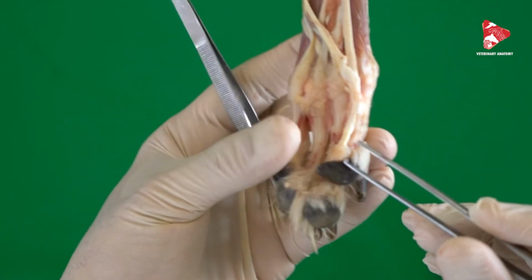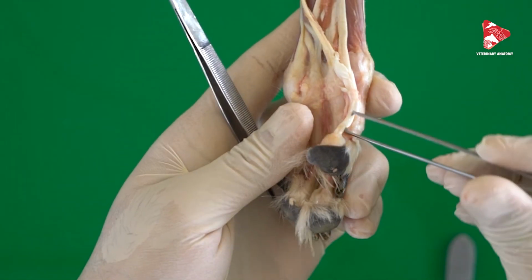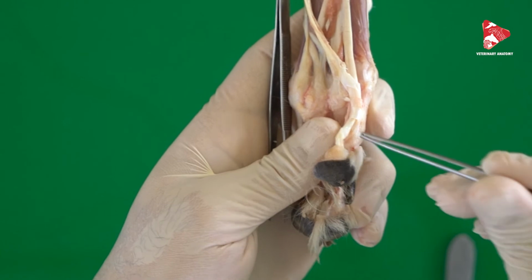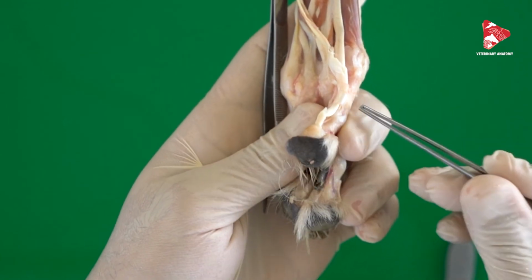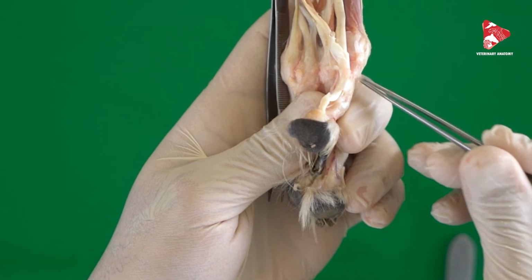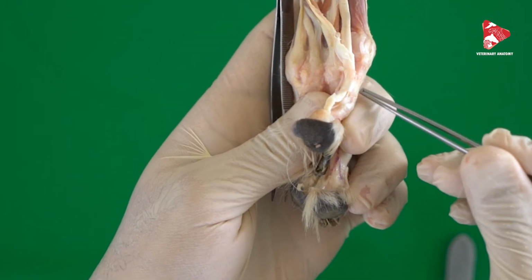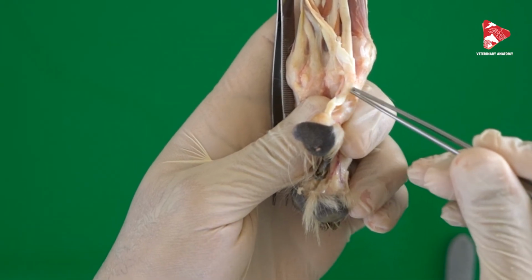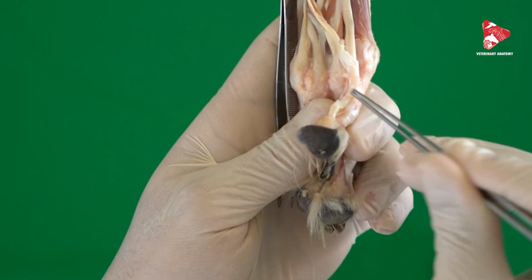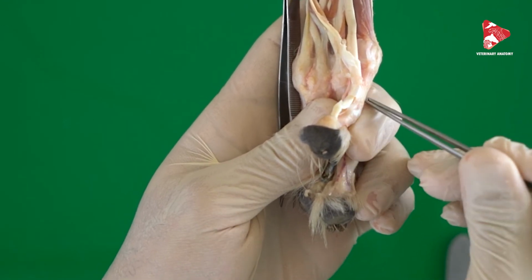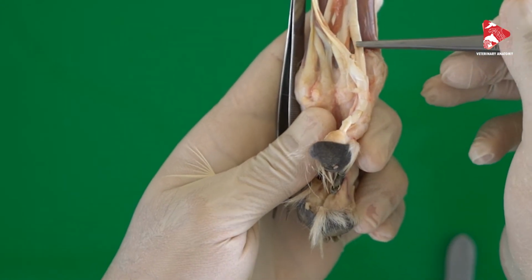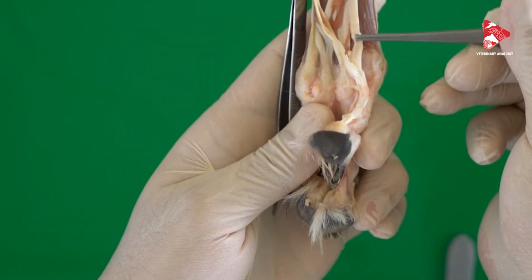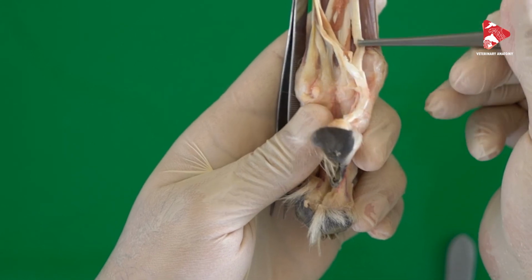At the same time here, it's also very clear that the tendon of the DDF is also fixed to the bone here by what's called the flexor retinaculum. The flexor retinaculum here found in this area, just to keep the tendon to the bone. Again, so this is the tendon of the DDF.